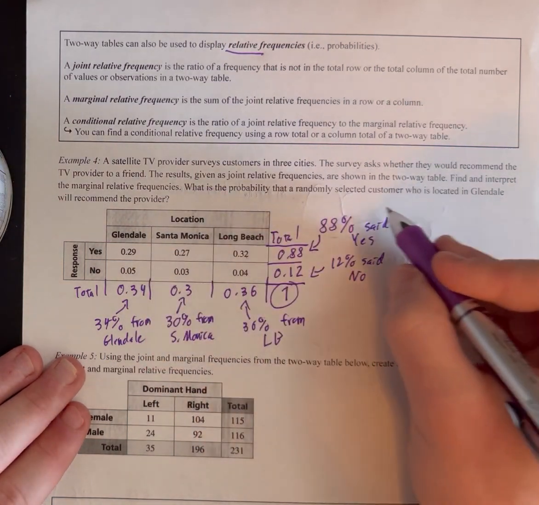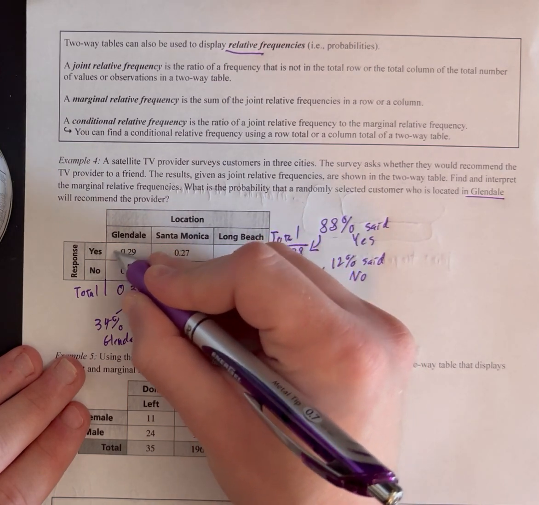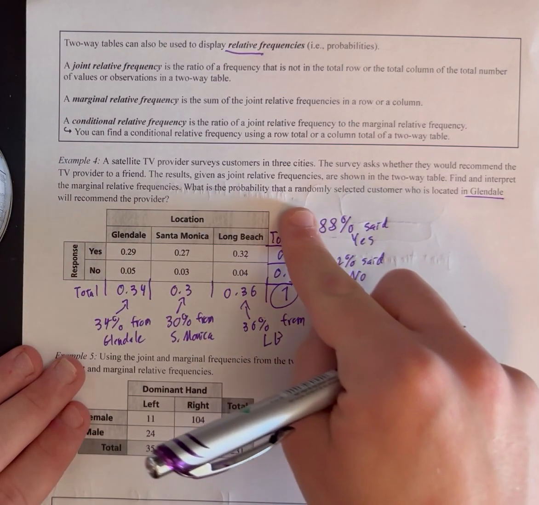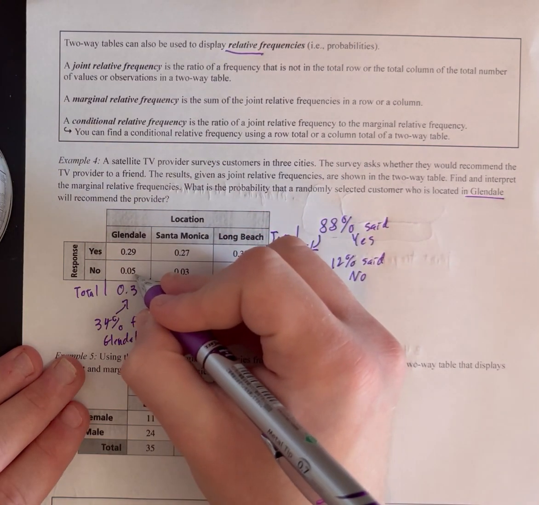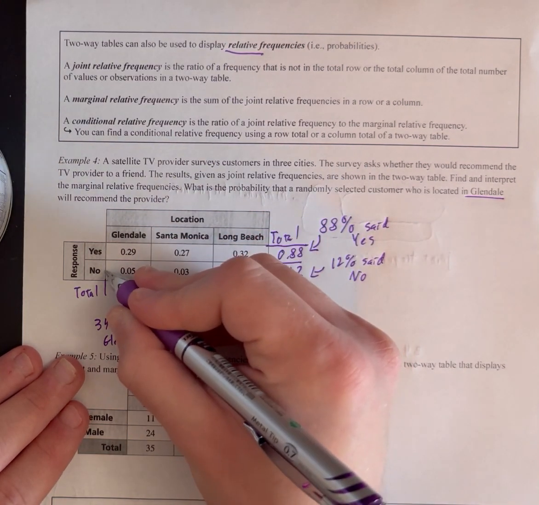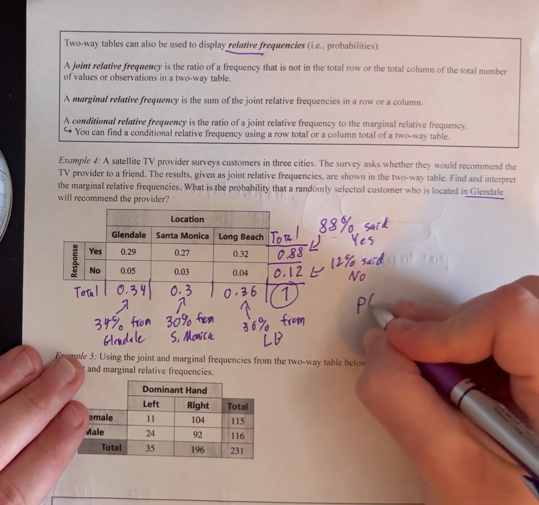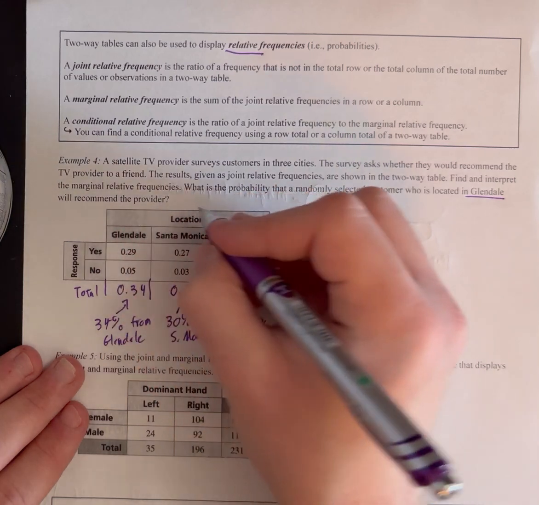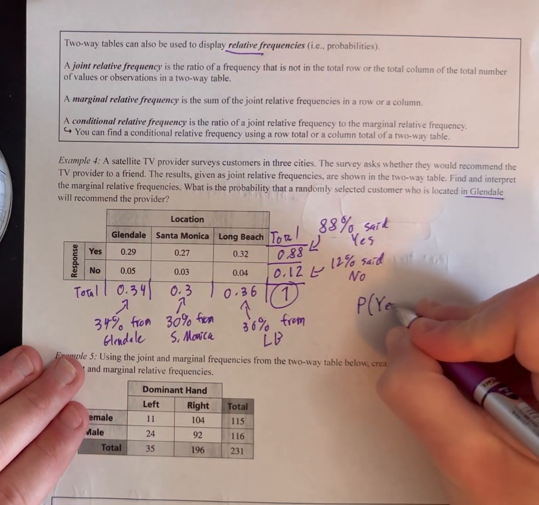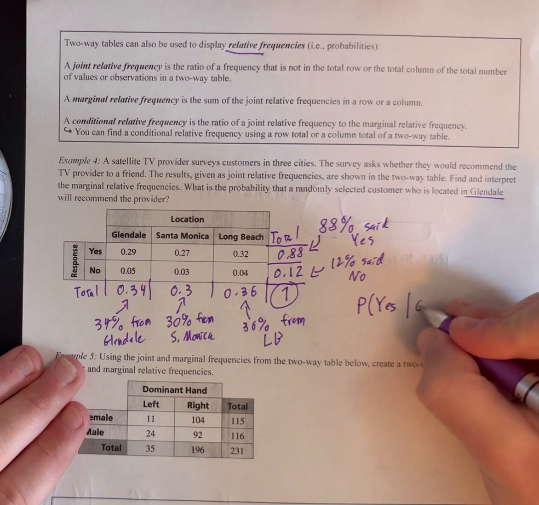Focusing specifically on Glendale, 0.29, 29% of people overall in the survey are from Glendale and said yes. 5% of people are from Glendale and said no. So specifically, the question is asking the probability that someone said yes, given that they are from Glendale.